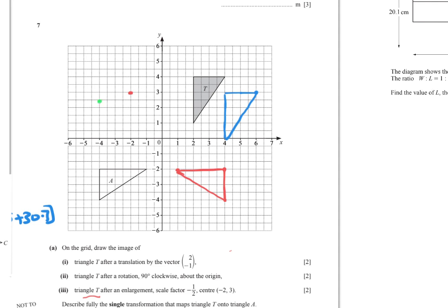By the same way, for this point, how to travel? You need to travel 6 to the right and 1 up. So 3 to the left and half down. So this is the image. The last one, from the center, how to reach this point? 4 to the right and 2 down. Times -1/2, this means 2 left and 1 up. So this is the image. Now join them.